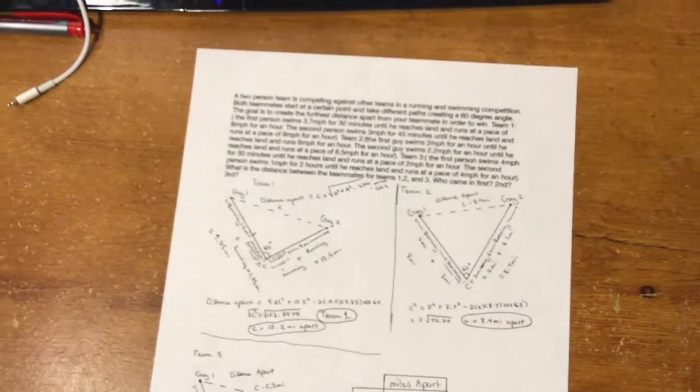I based the miles per hour of swimming off of a website that I found. I found that the average swimming pace that people swim at is 3.7 miles per hour. So I based it off of that for the swimming part, and I based the running part off of another study that I found of the average of running.